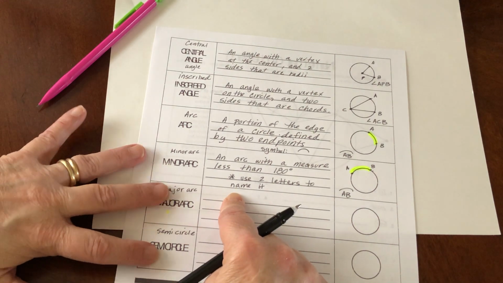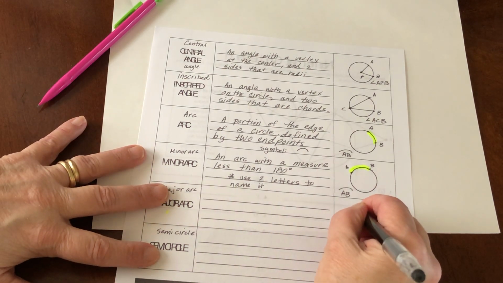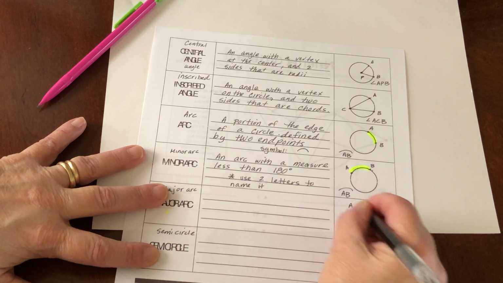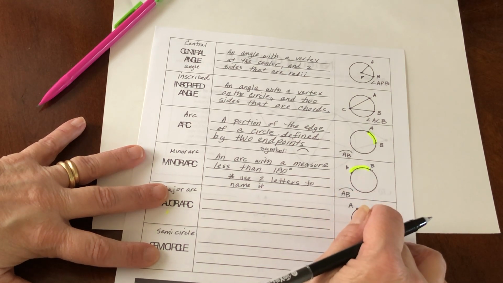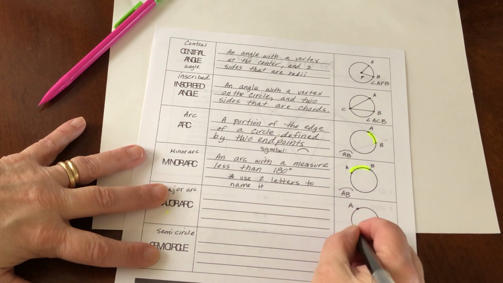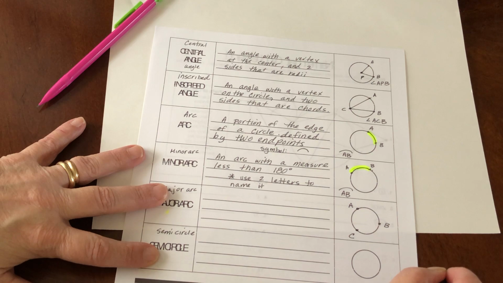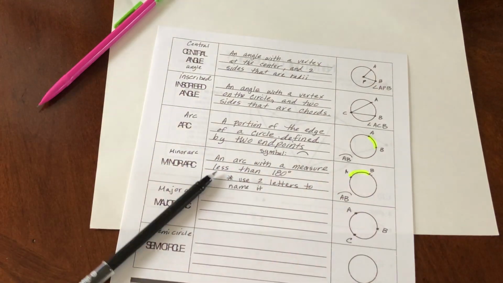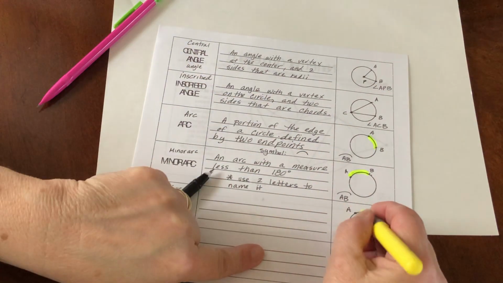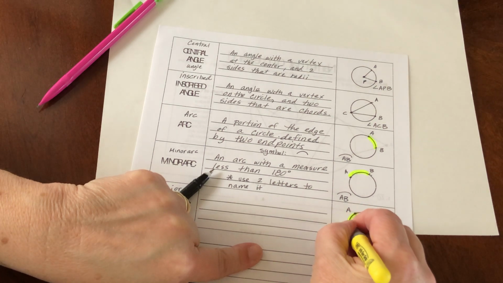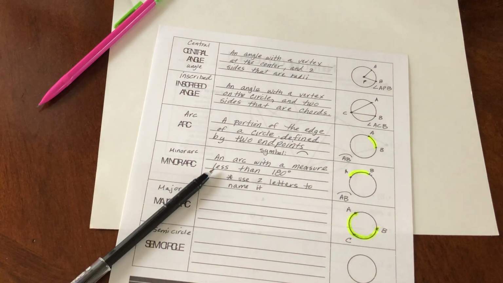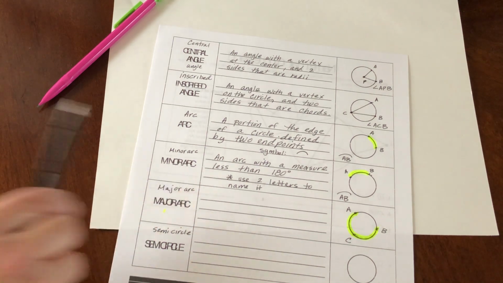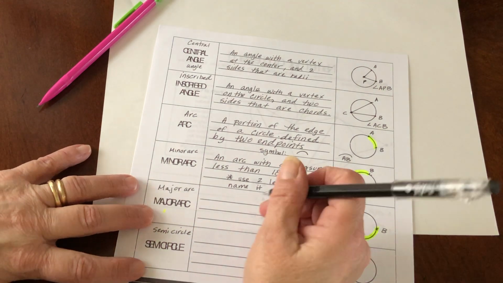I'm sure you can guess what I'm going to say here. A major arc, AB. Well, that's no different than the minor arc. Well, important fact. I've got to add another point. Now I'm talking about this major arc is from A, I'm passing through C and stopping at B. So I have greater than 180 degrees there, and that's going to be part of the definition.